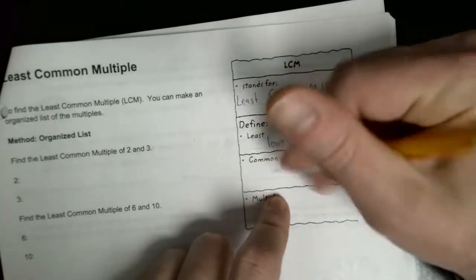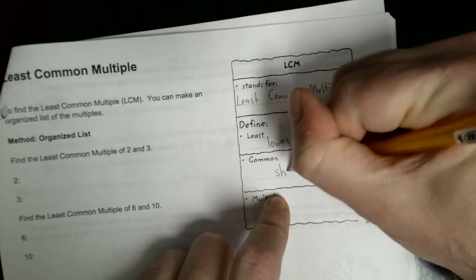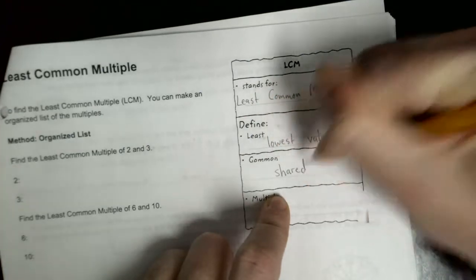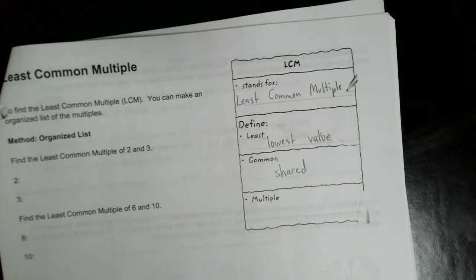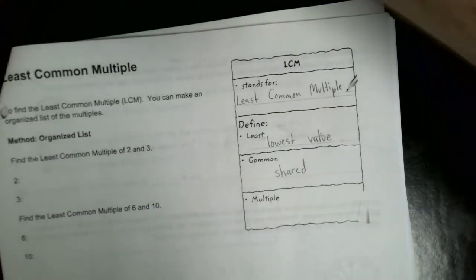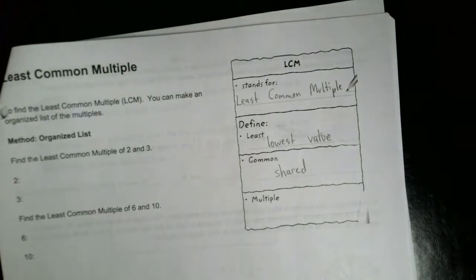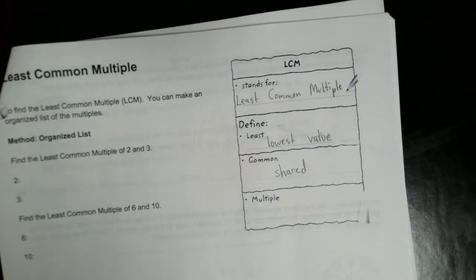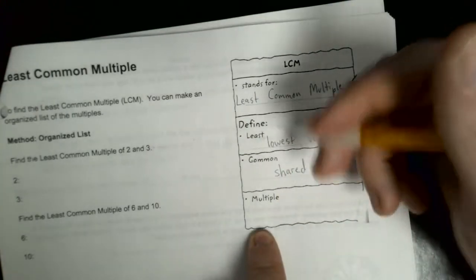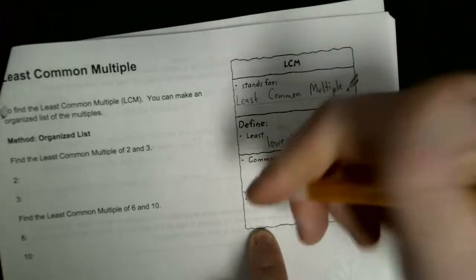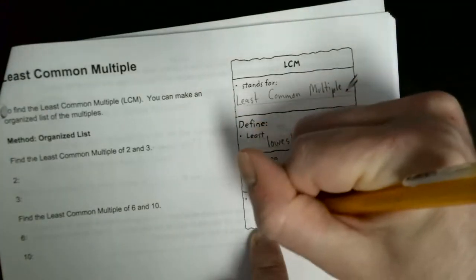What common means, it's shared. It's shared between two or more things or numbers or people. So if they have something in common, it means that they're shared. Now a multiple is if you count by twos, the multiples are 2, 4, 6, 8. It's a number you can get to by multiplying.